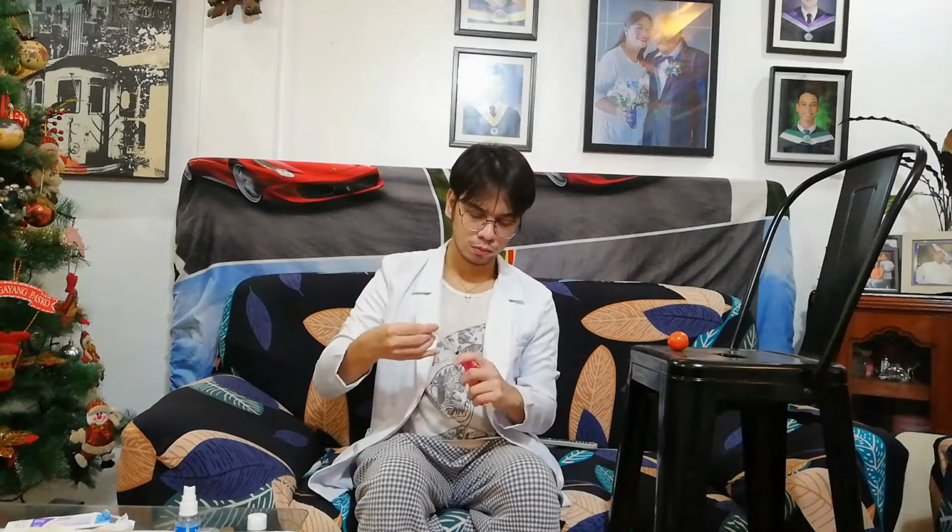And next is to prime the syringe and needle with heparin, leaving only enough heparin to fill the syringe. Priming the syringe with heparin prevents specimen coagulation.